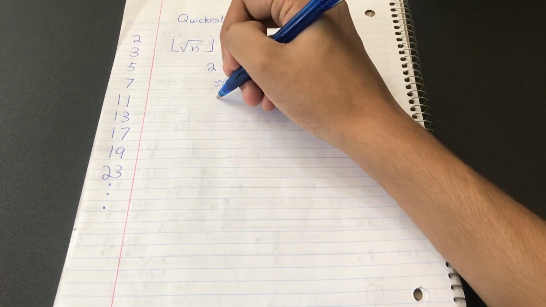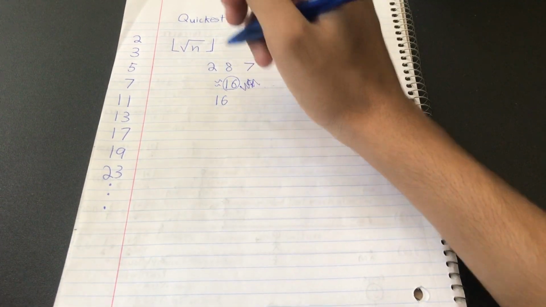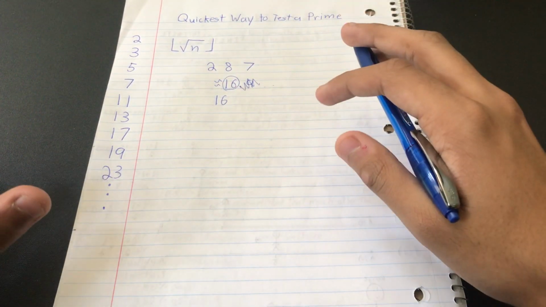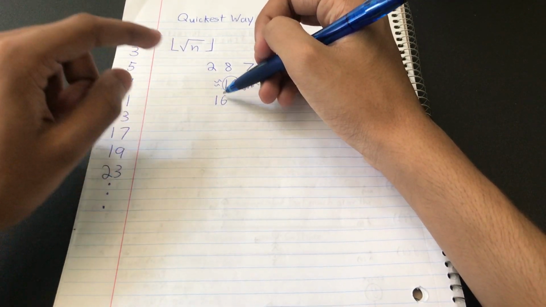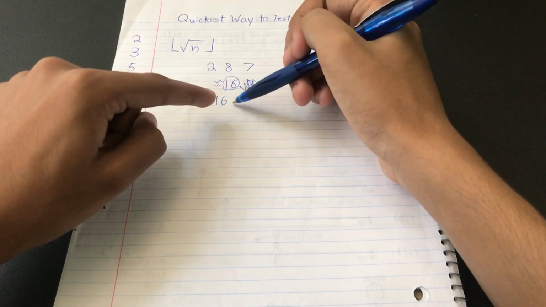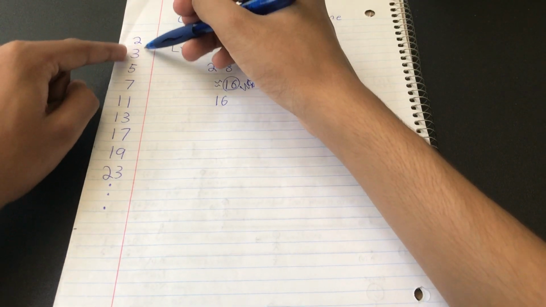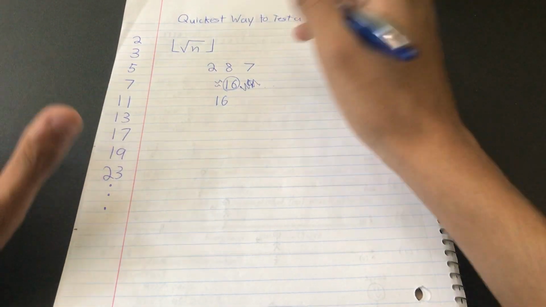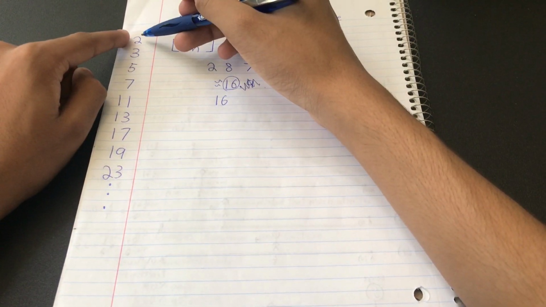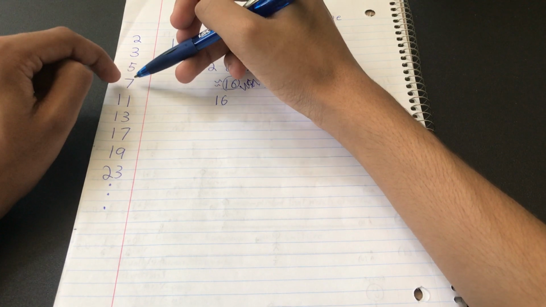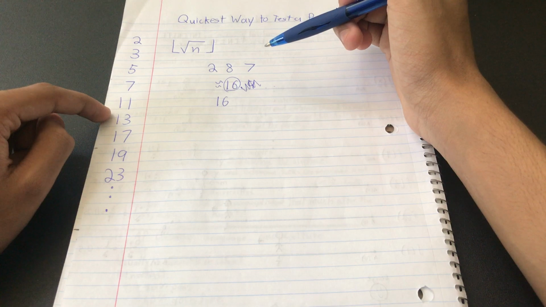So we get 16. Now, what we do is a little bit difficult at first, but let me just tell you what to do. You take this number, and then you test all the prime numbers less than or equal to this number, and you see whether these numbers divide your original number. So let me just try that now. We have 16 over here. That means we're going to test if 2, 3, 5, 7, 11, or 13 divides 287.